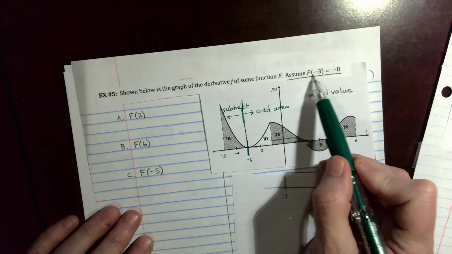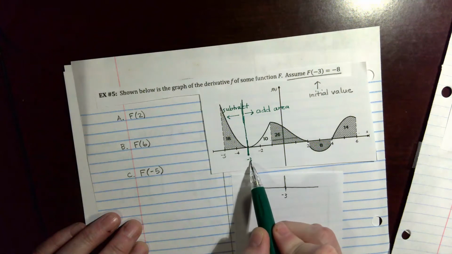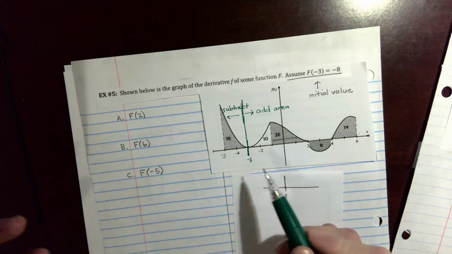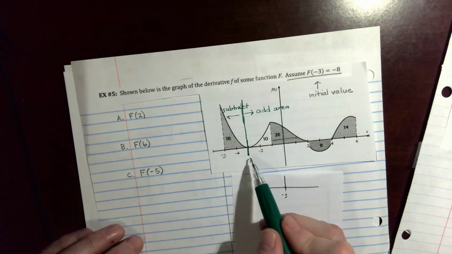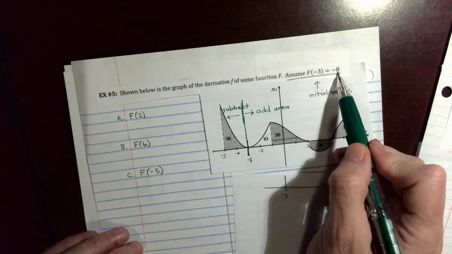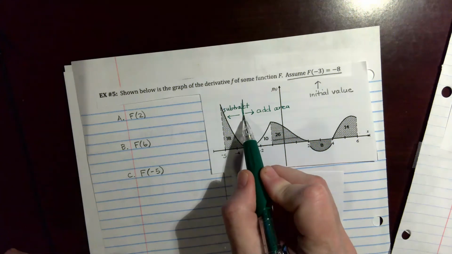So this right here is giving me an initial value, and it's telling me at -3, and maybe this is time. I don't know. I guess time doesn't make sense to be negative. But the value at -3 is -8. They didn't tell me where 0 was at. They just said, I'll give you one value. It's at -8 right here.